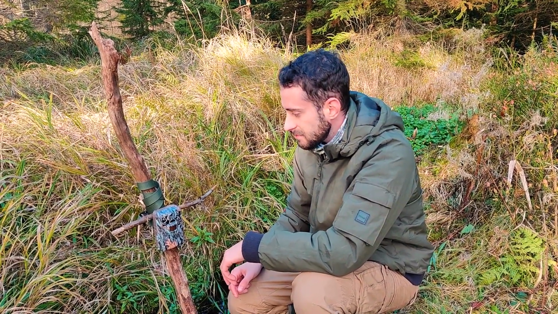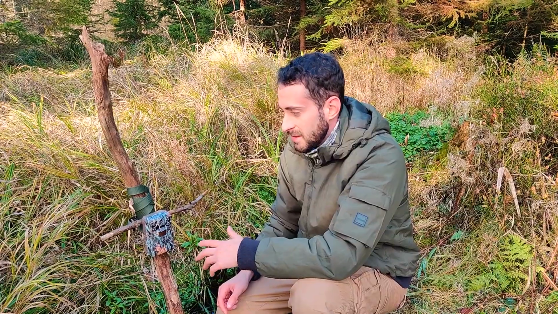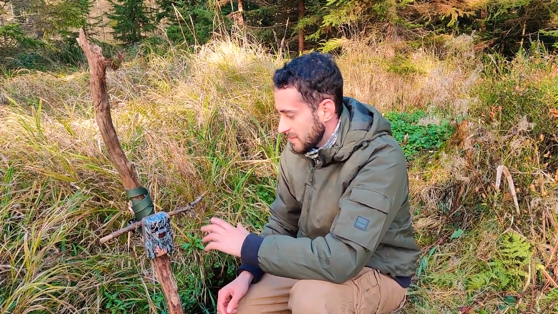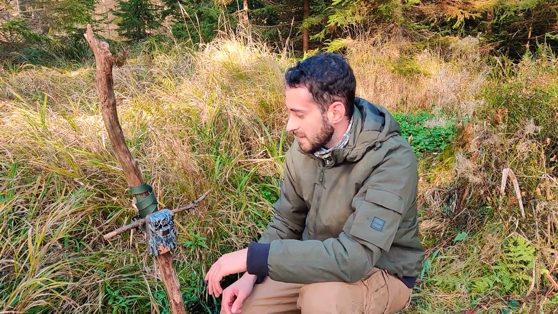So camera traps work really well because they're non-invasive. They can sit here in the forest and watch the animals while we are all asleep at home, and that makes it really good for monitoring things over long periods of time. So we've set up our camera trap here now. We're still quite close to the beaver pond, and let's see over the next few days and weeks if we get any cool photos or videos.